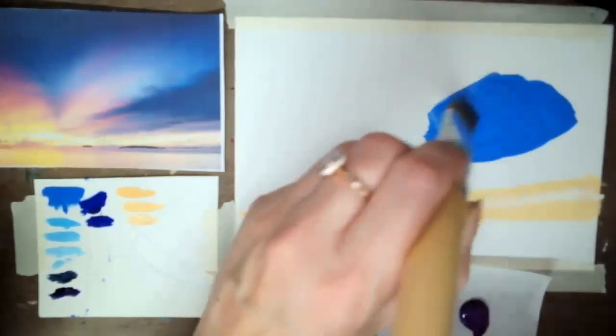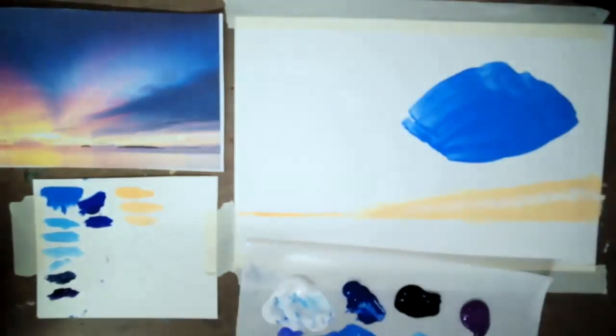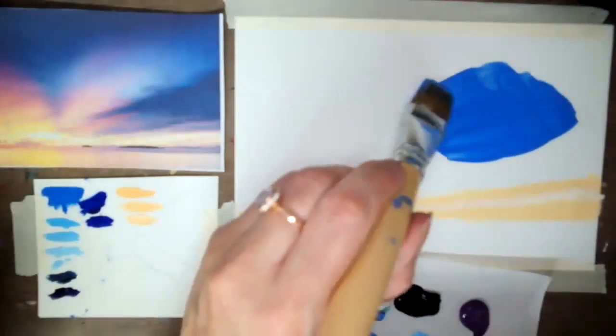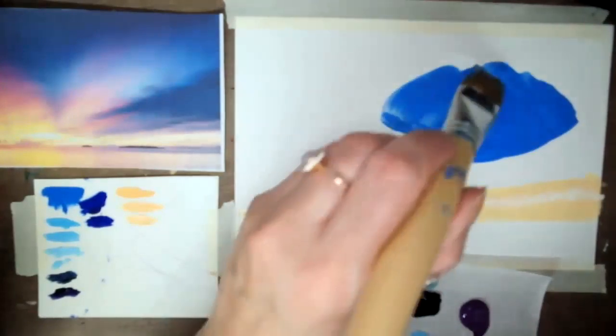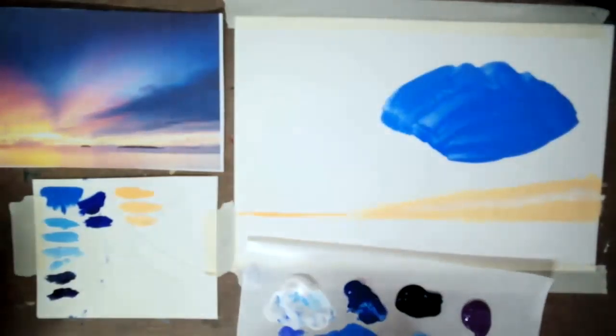But we don't really know, we're experimenting with how much we put on there. I'm going to go in with that for the moment, and then I'm going to go in with the other colour. I'm going to go in a bit thicker with this one.